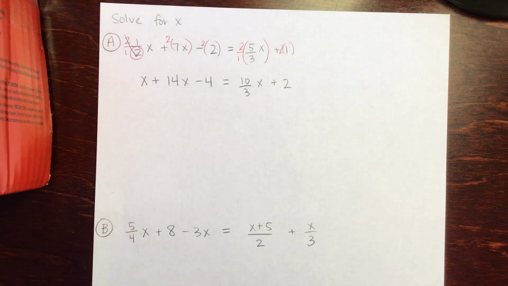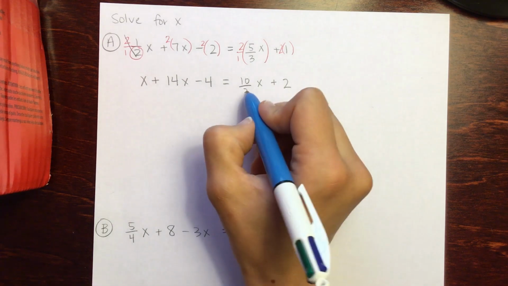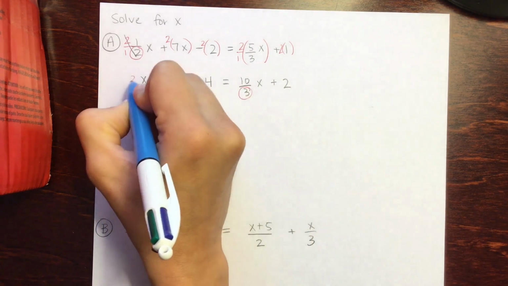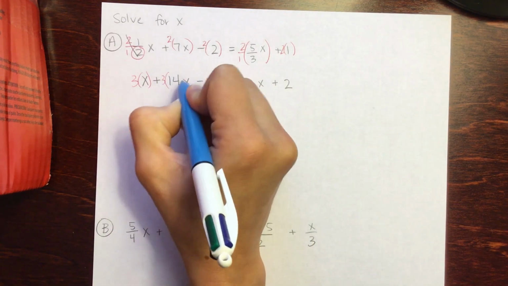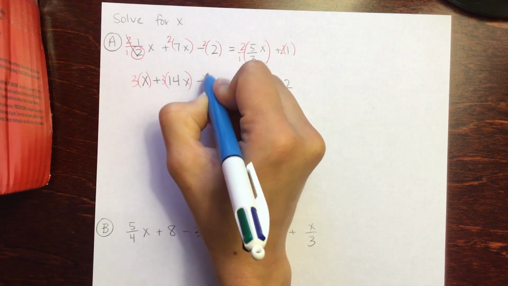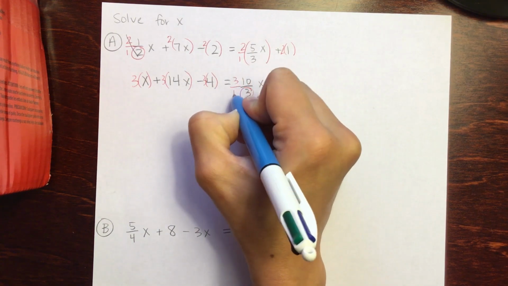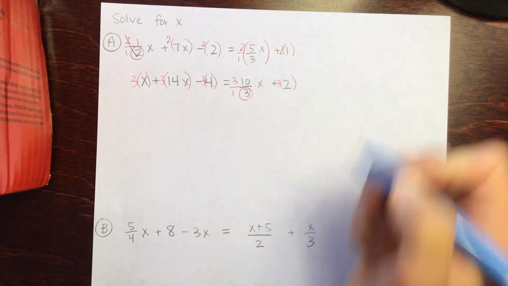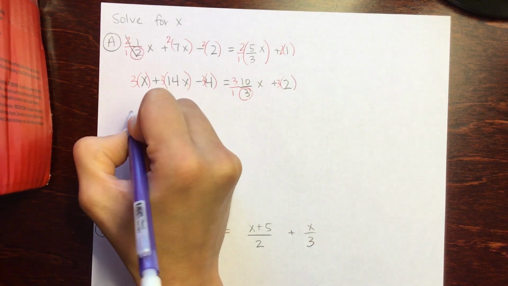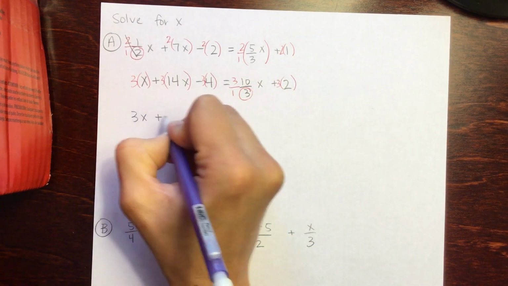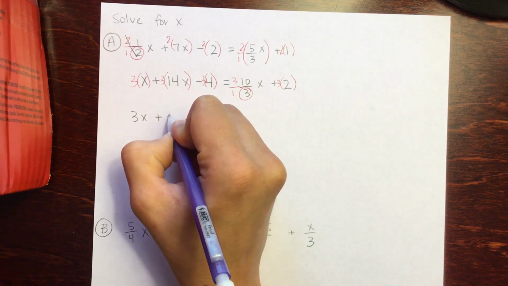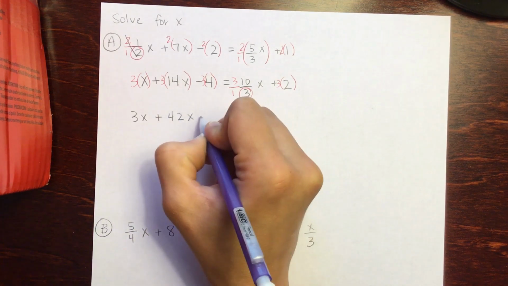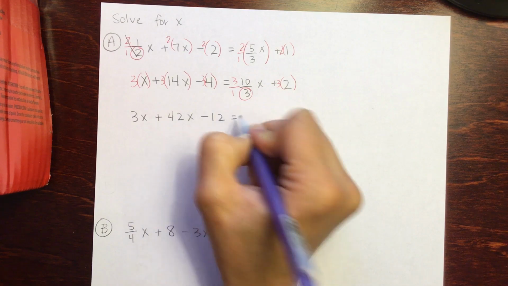Now let's get rid of my other denominator. So I need to multiply every single thing by a 3. 3 over 1. 3 times x, 3 times 14, 3 times negative 4.